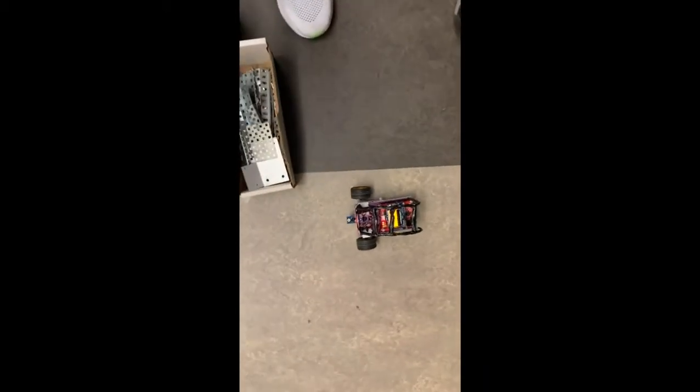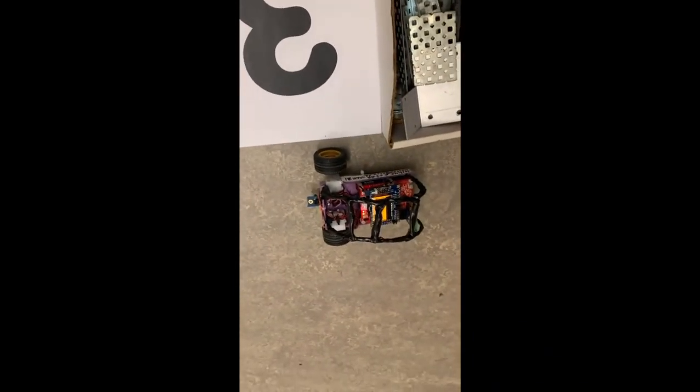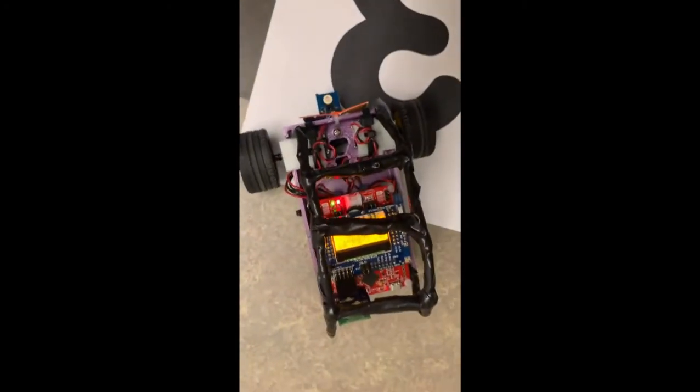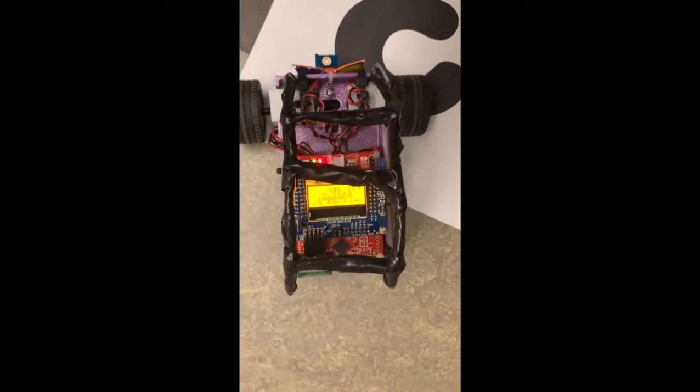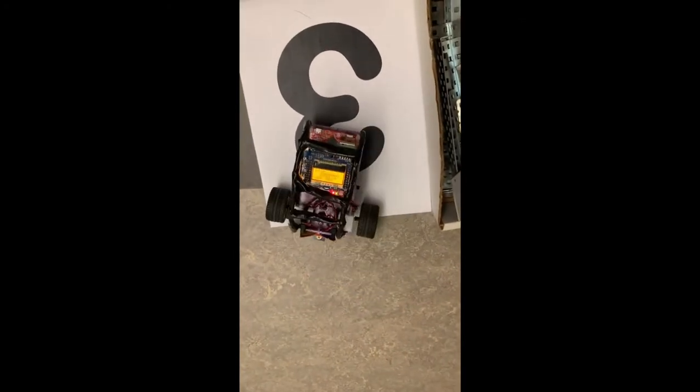Got to turn to get around the boxes here for 3. Turned a little too much, but that's fine. Alright. Both wheels are on. Gets in there, says arrived at 3. There we go. Now it's got to go for 4, which is on the opposite side of the room.